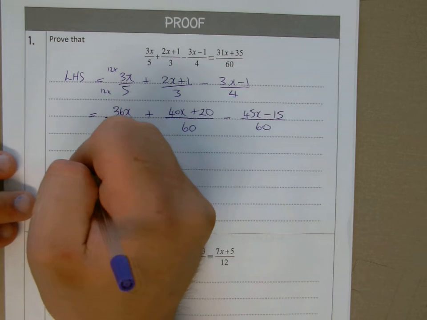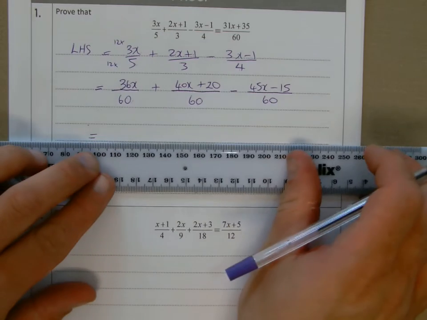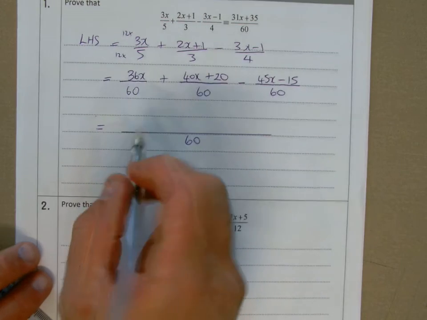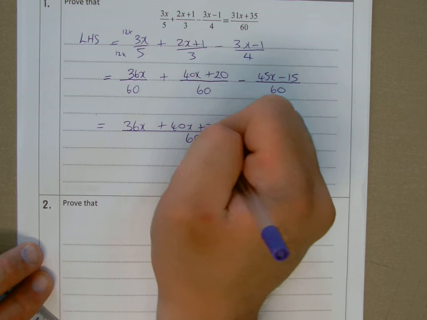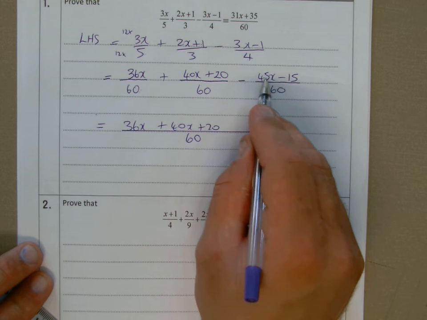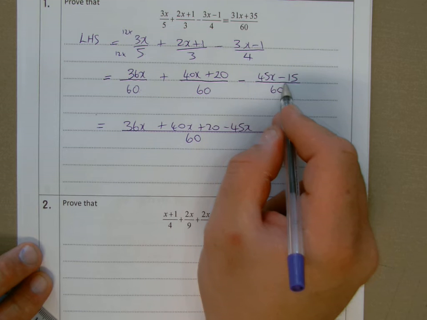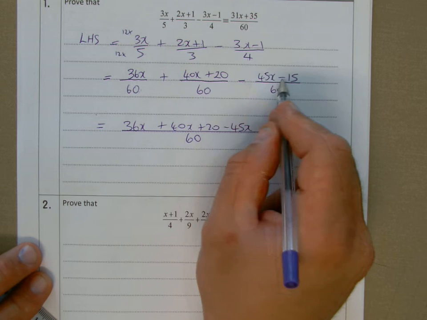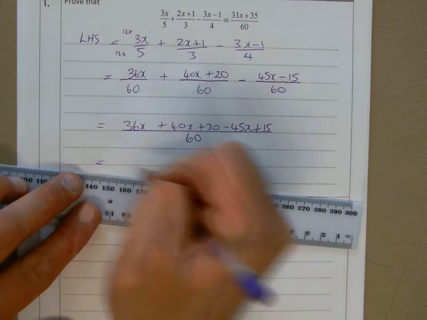Okay, now we can write it as one fraction, that's all out of 60, but we have to be careful. We've got 36x here, plus 40x here, plus 20. Be careful here, because this minus applies to all of this, right? So the minus of that will be minus 45x. The minus of this will be plus, won't it? Because minus becomes a plus. Take away minus 15 becomes a plus 15. Okay, so be careful there with your signs.